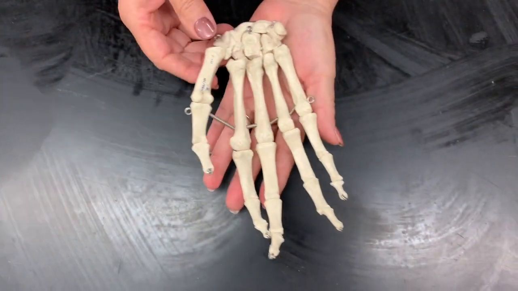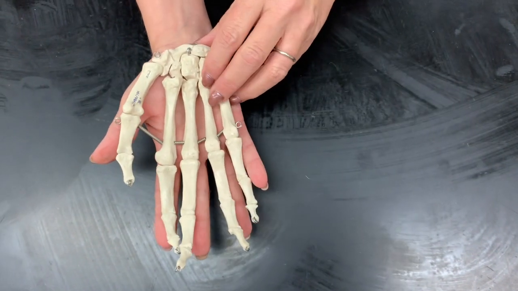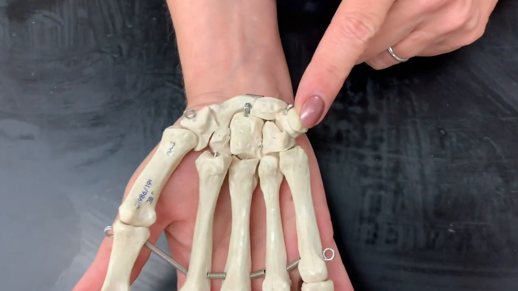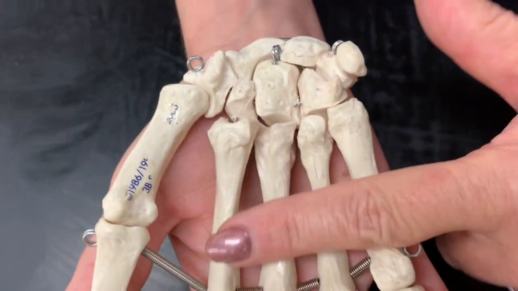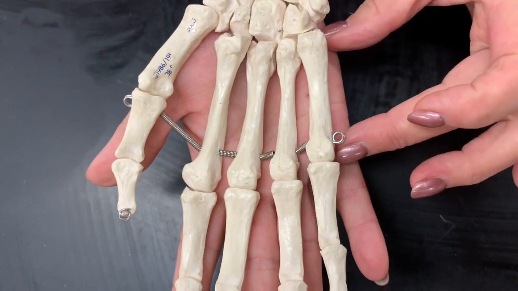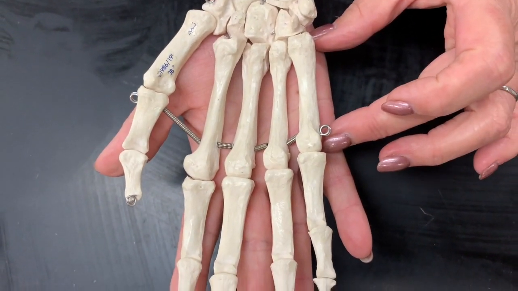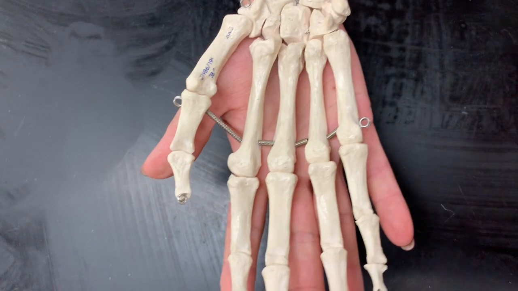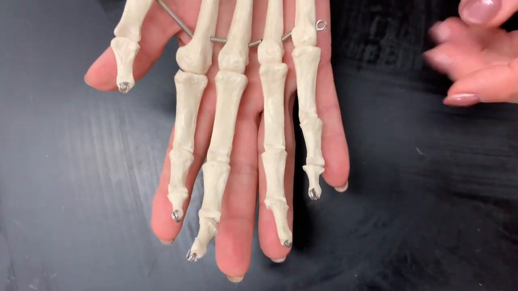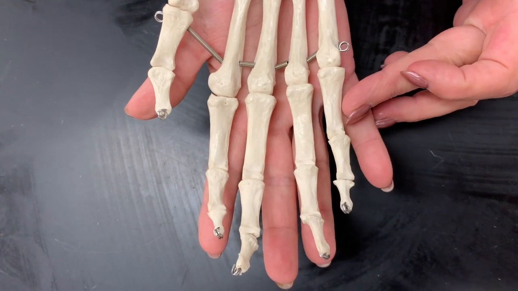The bones are organized into, let's do it this way, 3 groups. We have 8 small carpal bones here at the bottom. We have a group of metacarpals. These are the ones that are hidden in your palm. They can be mistaken for fingers, but these are your metacarpals. Then in the end, we have our phalanges. Single is phalanx, plural is phalanges.